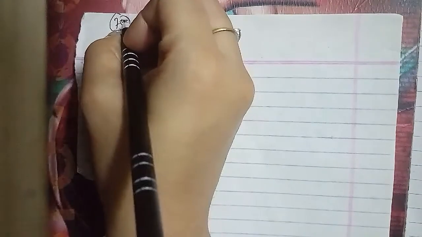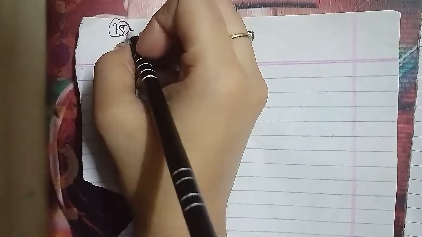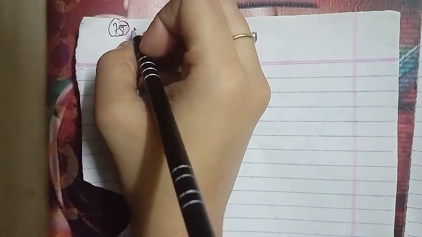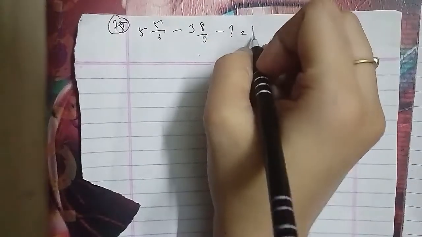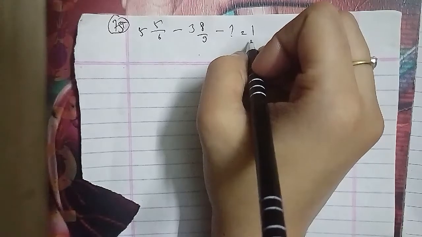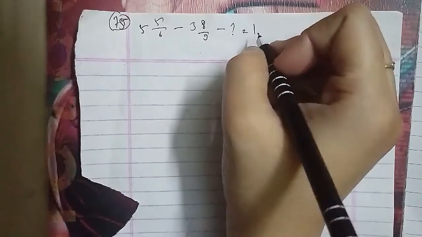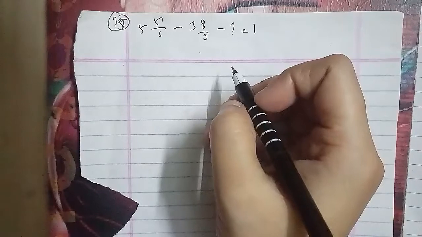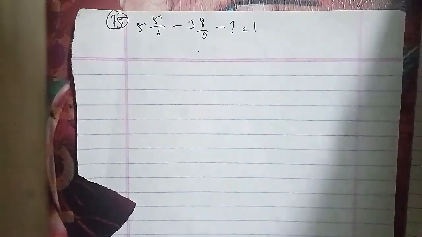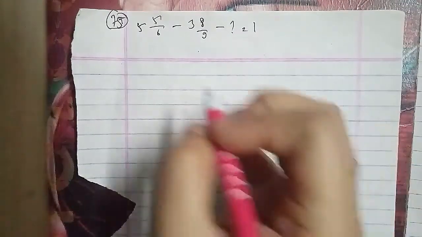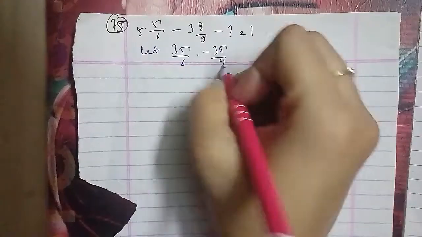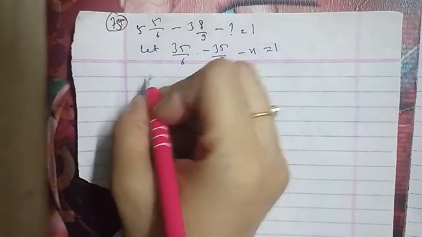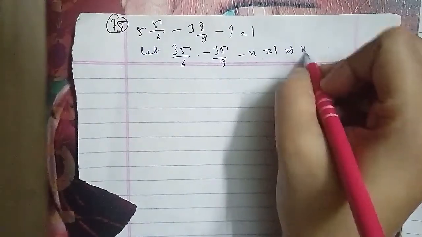This is the 75th question of the session, and we have to solve it out as well. Let 35 by 6 minus 35 by 9 minus x equals 1, where x equals 35/6 minus 35/9 minus 1, which equals 35/6 minus 35/9 plus 1, equals 35/6 minus 44/9, equals (105 minus 88) upon 18, that is equal to 17/18. That will be the right answer for this question.